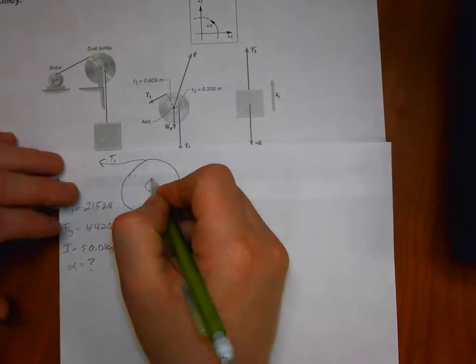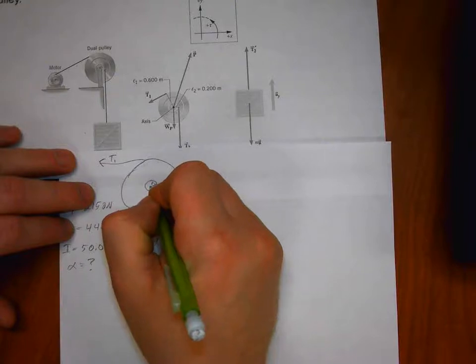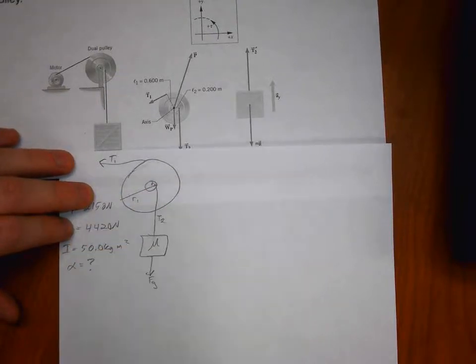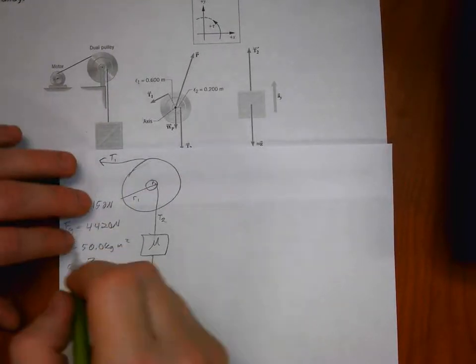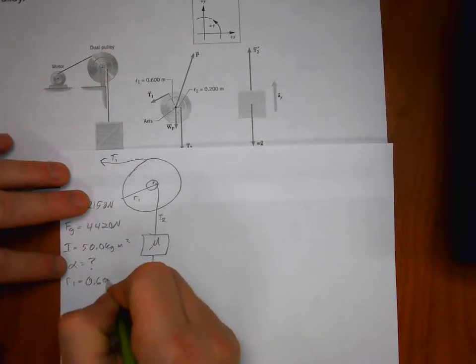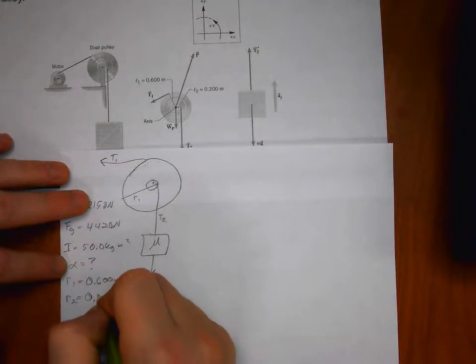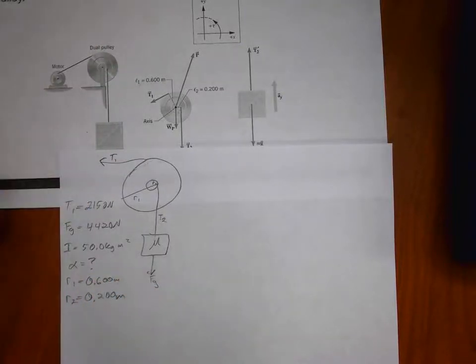I'll call that R2 and call the larger radius R1. And that's given as 0.600 meters, and R2 is given as 0.200 meters.